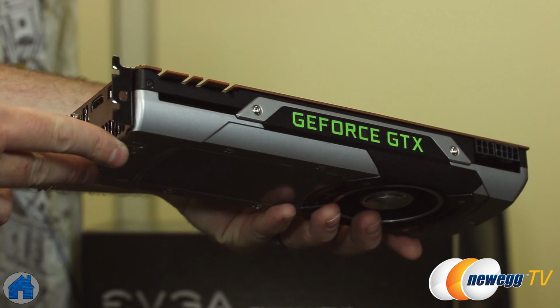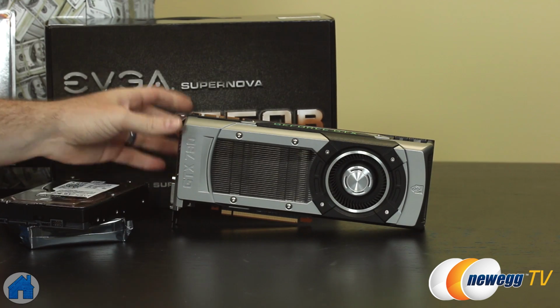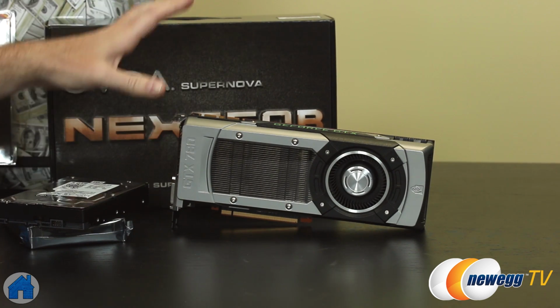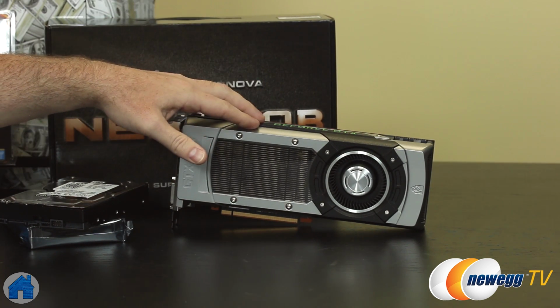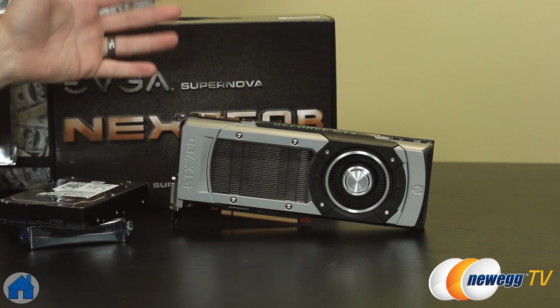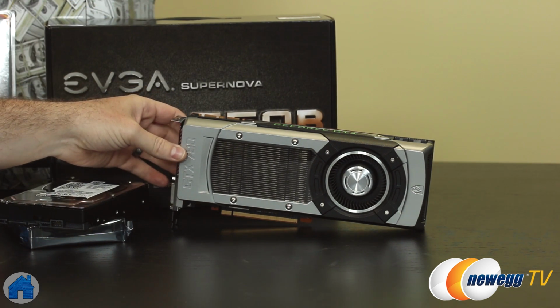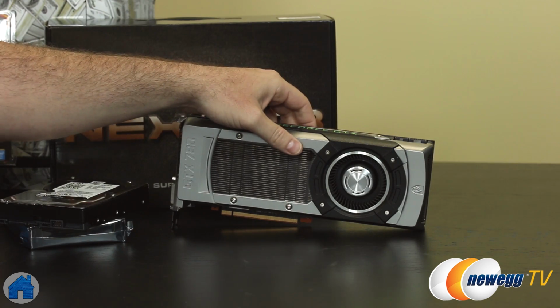So with 750 watts from the power supply behind here, we should have plenty of power left over, not only to power this video card, but also to keep the power supply not running at full capacity, which will help with the efficiency rating and help to save a little bit of power.